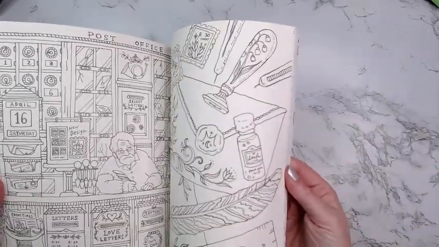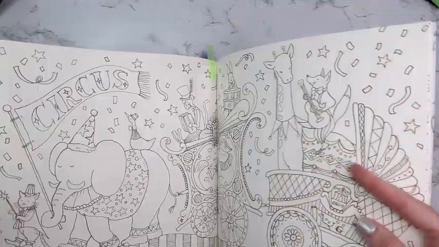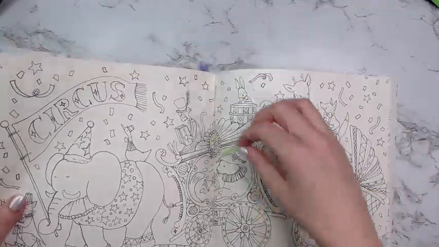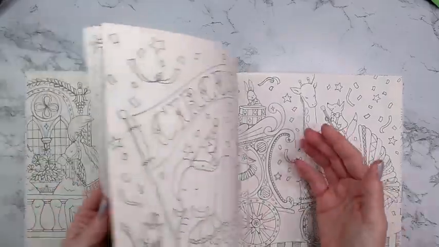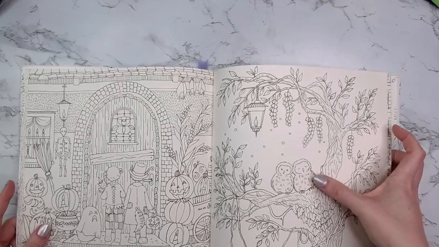And let's see, and then not that one, that's a circus. Is that all of them? Why is it? That should not be in there. Ignore that. I think that's it. Owls.